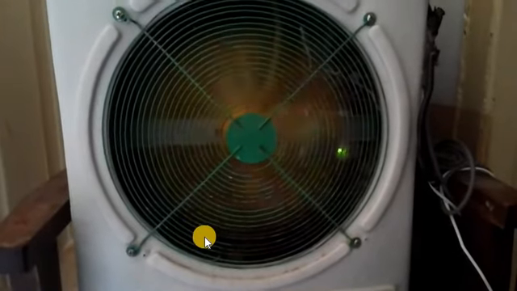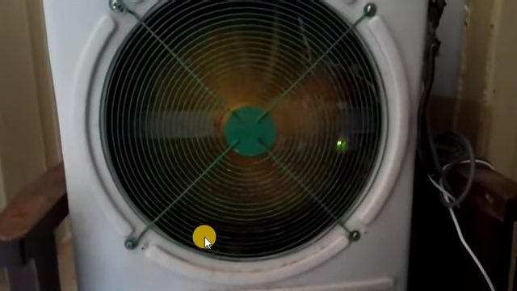So let's look inside it. This is the inner side of the microcontroller. This one is the transistor which controls the speed of the fan, with the heatsink. This is the microcontroller regulator IC. This transistor is used for the water pump, and this one is the resistor.